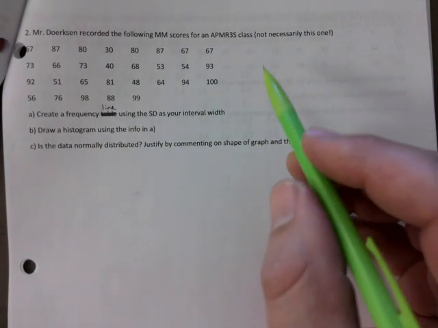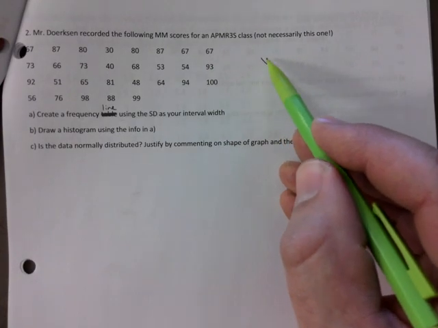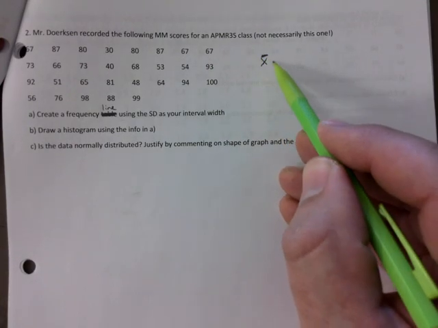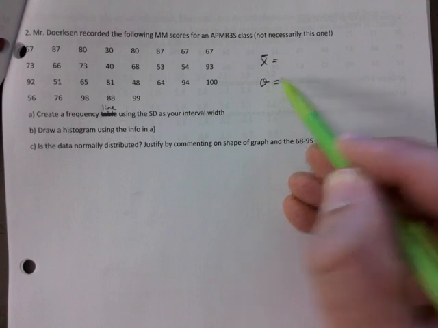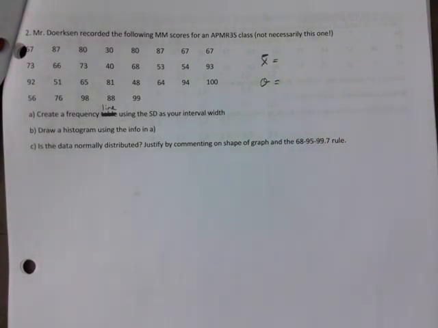So I want you to obviously first and foremost find your mean and your standard deviation. That is the first thing you need to do. So go ahead and do that. Type in all these values into your L1. I'll pause the video here.